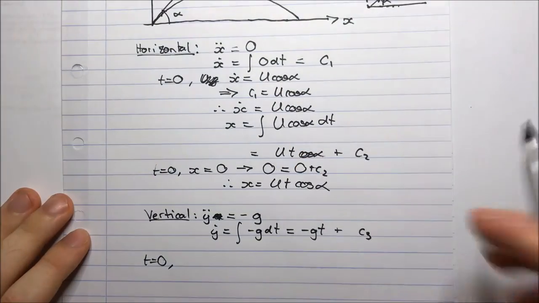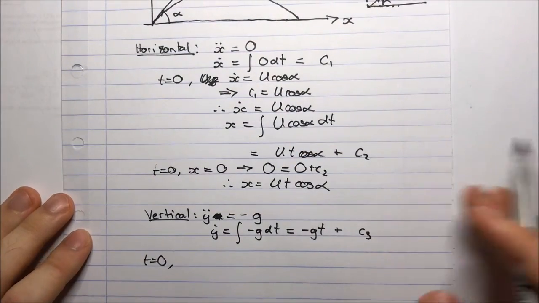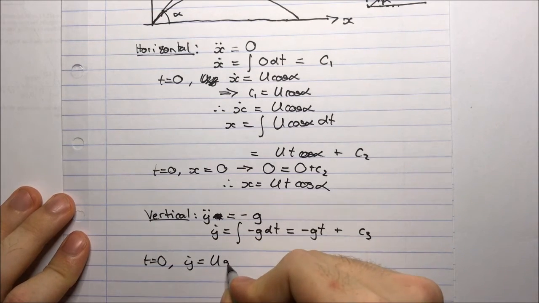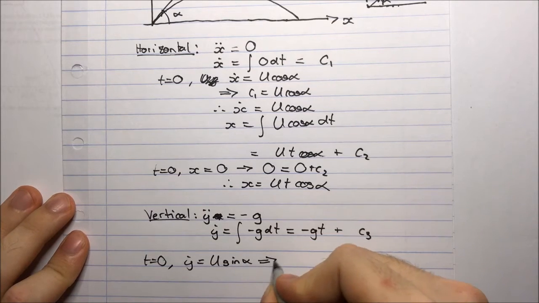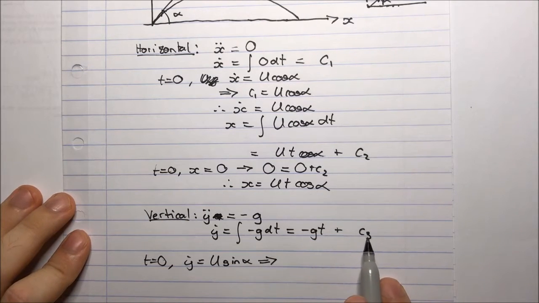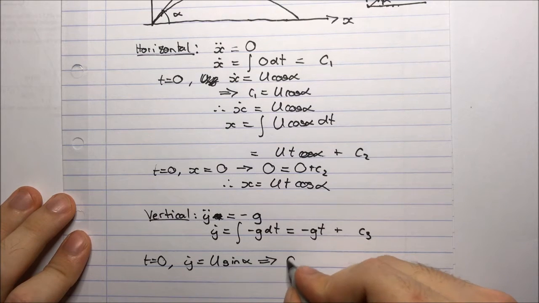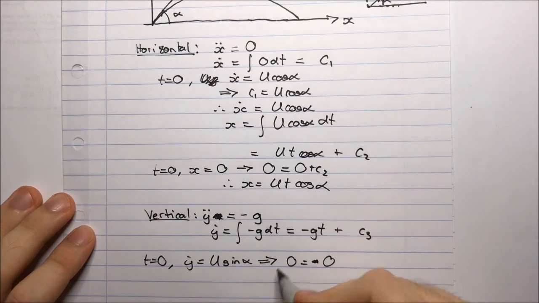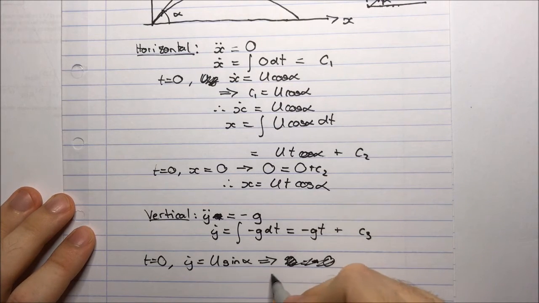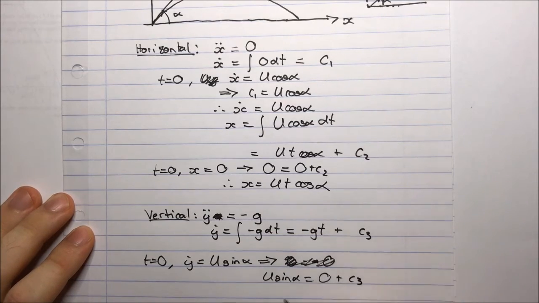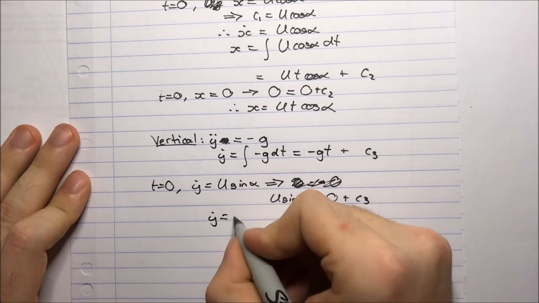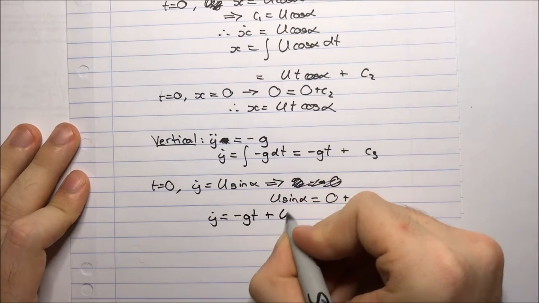Again, that's just using sine equals the opposite over hypotenuse and then rearranging. So that's not really too much of an issue, hopefully. u sine alpha. And so if I sub that in, that would tell me that C3 is going to be 0 equals negative 0, which is really just 0. Or that should be, let me write that again. So that's u sine alpha equals 0 plus C3. So C3 is u sine alpha. Putting that back in here, I get y dot is equal to negative gt plus u sine alpha.